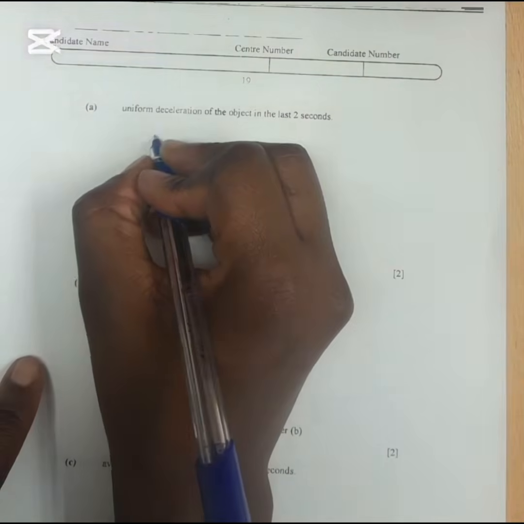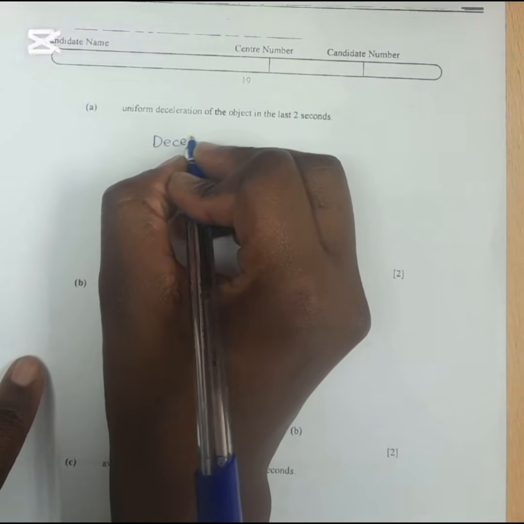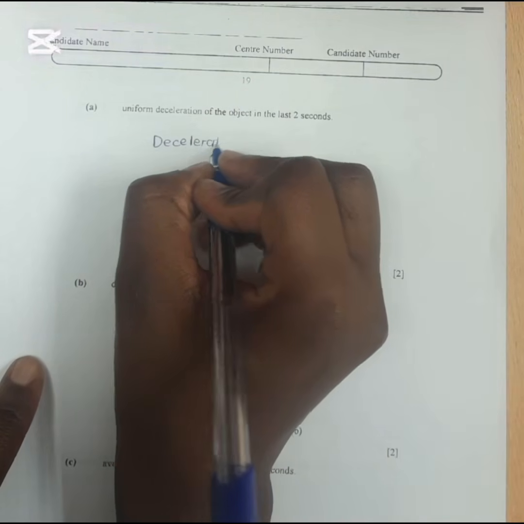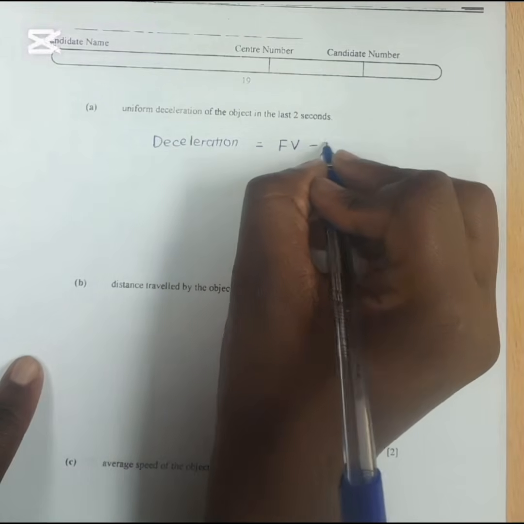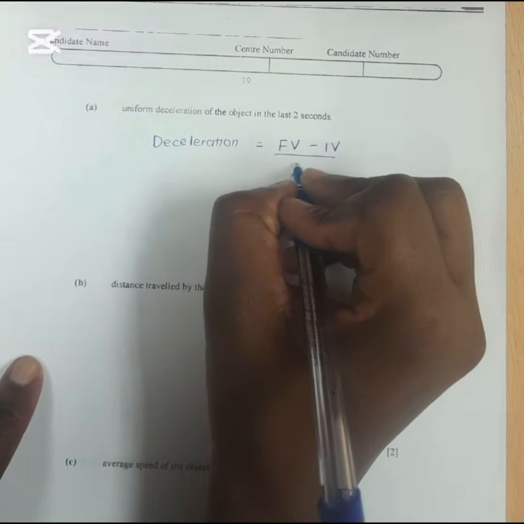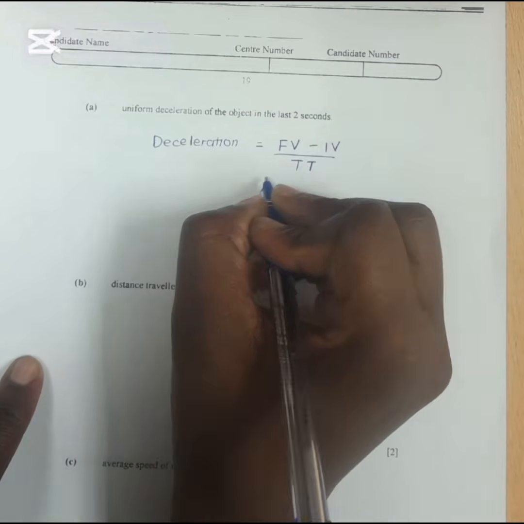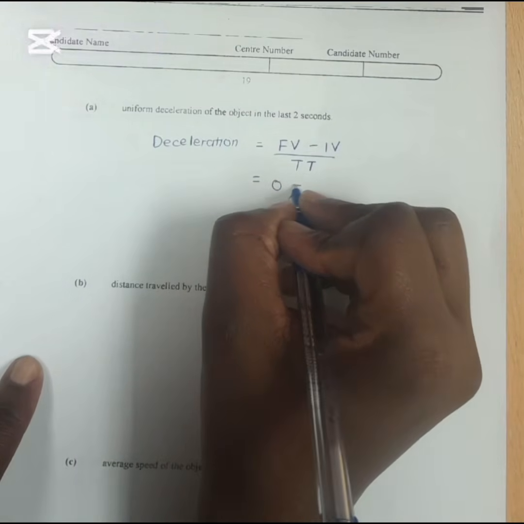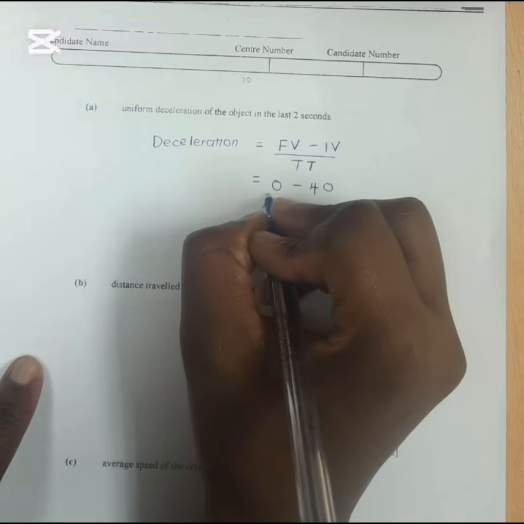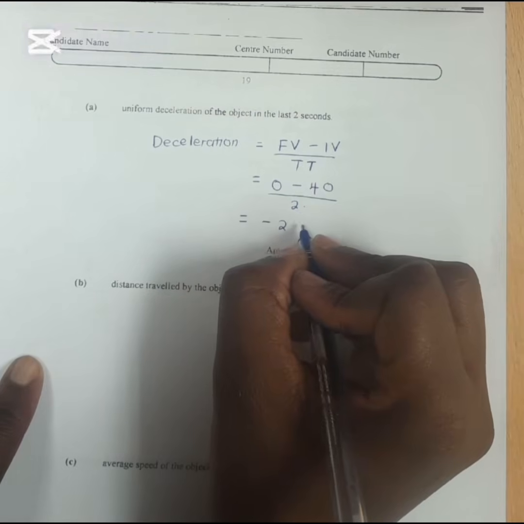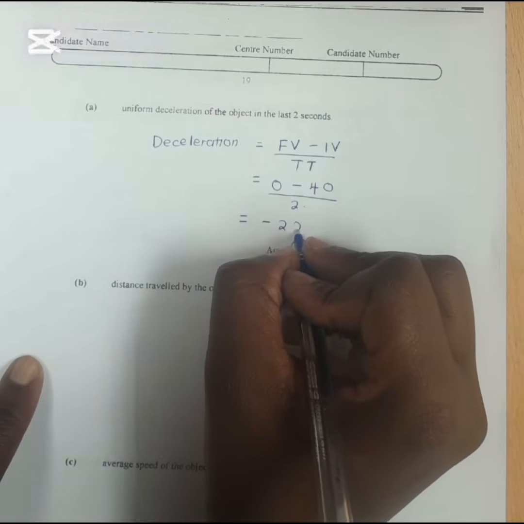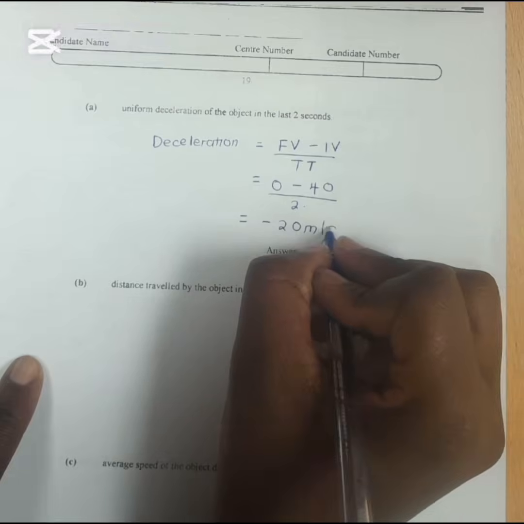The formula of deceleration, we are going to say deceleration is equal to final velocity minus initial velocity over time taken. So the final velocity is 0, the initial is 40, time taken is 2. So 0 minus 40 divided by 2, we are going to get our deceleration is minus 20 meters per second squared.